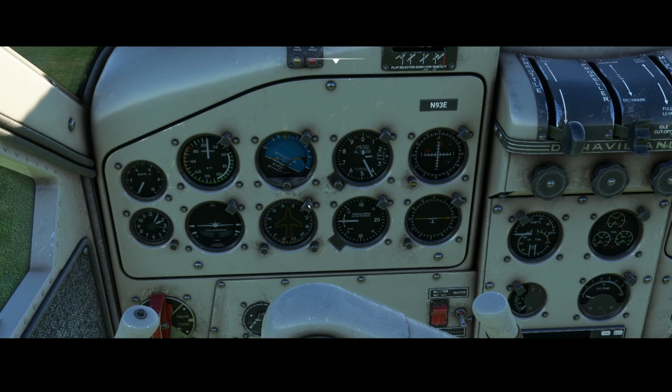Then one of the radios, right? You can switch the heading bug. So this looks to be the VOR radio. And then we've got the vertical climb speed. And we've got the altitude, the artificial horizon, of course. You can see that the buttons are partially working, right? Not all of them. Then here we've got another one, which also looks to be the VOR.